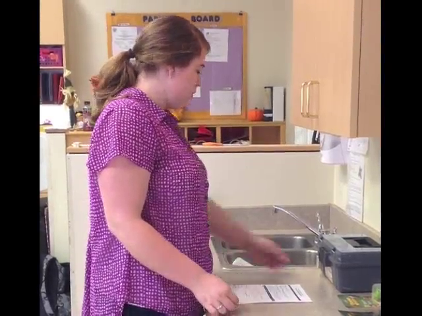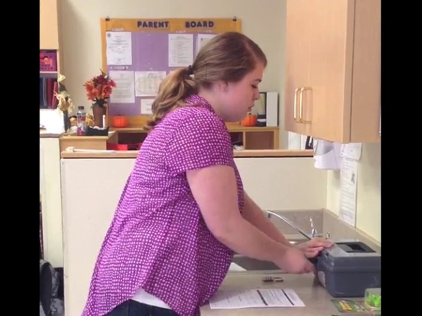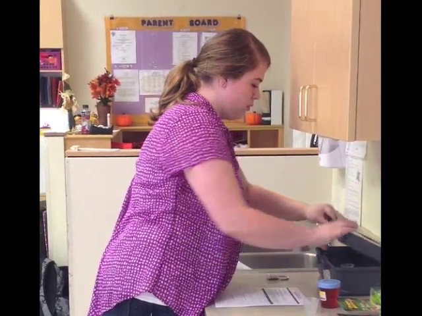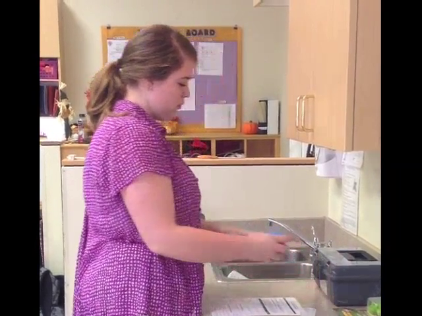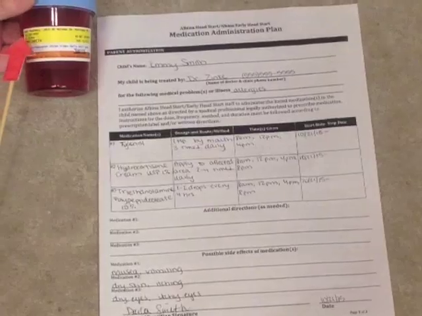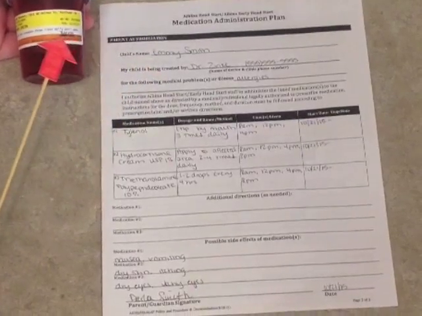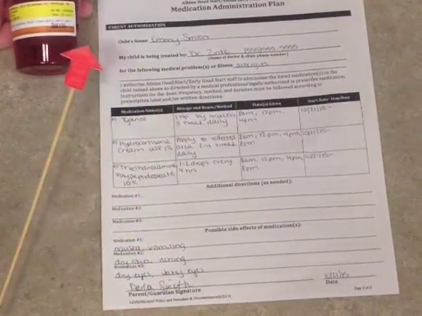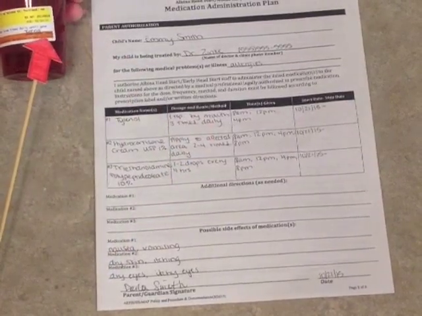You will then retrieve the medication from the lockbox. All medications, including those belonging to staff and volunteers, must be locked. Once you have the medication out, you will then need to verify the information on the bottle with the information on the MAP. You should be checking for the correct child's name, correct medication, correct dose, correct route, and expiration date of the medication.